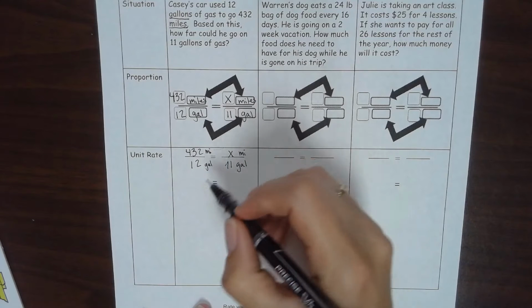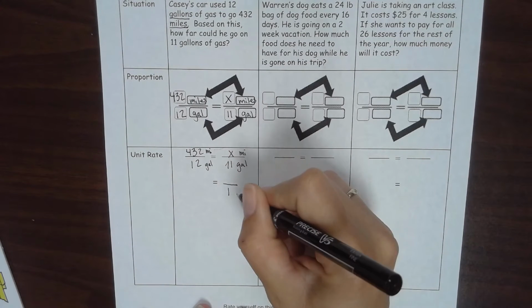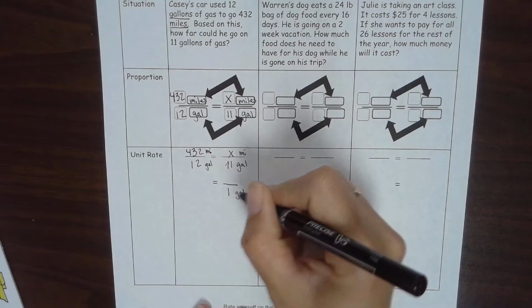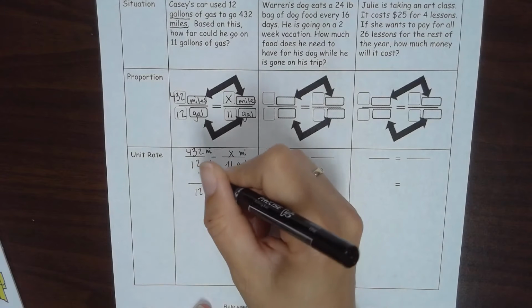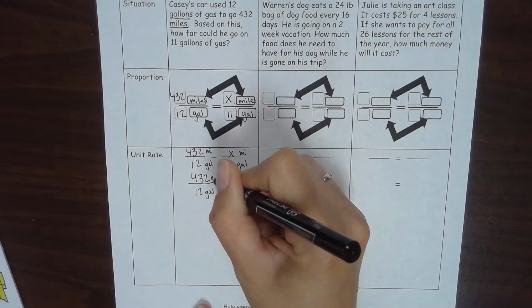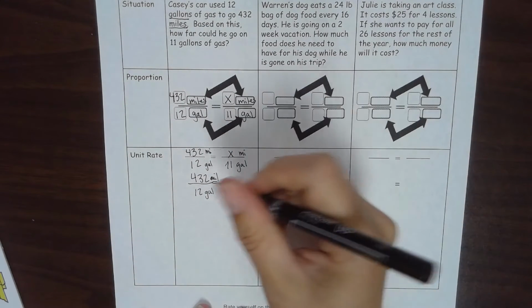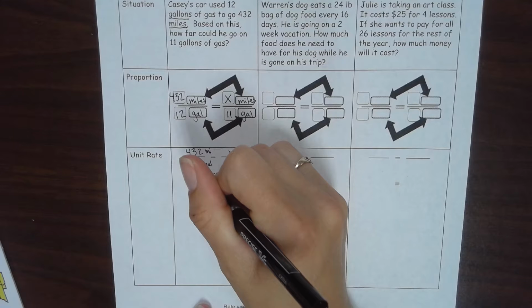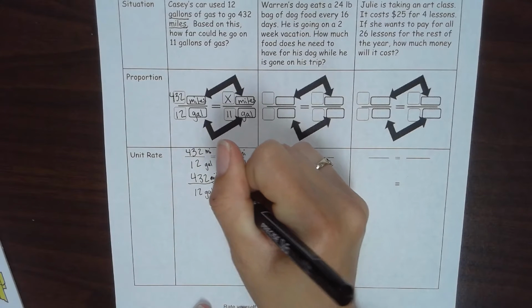Remember, unit rate means for 1. So if I want for 1 gallon, and right now I have for 12 gallons, what am I going to have to do to get to 12 to 1? Okay, remember it's just a matter of dividing the top one by the bottom, or in this case I'm dividing them both by 12, whichever way you want to look at it.